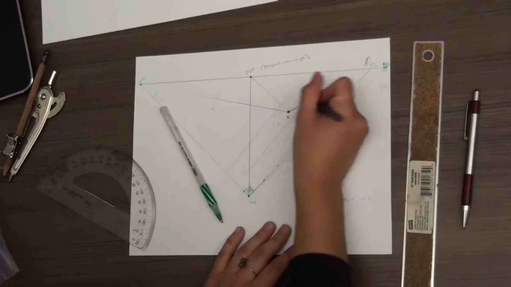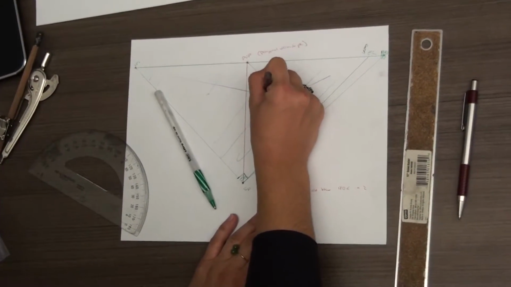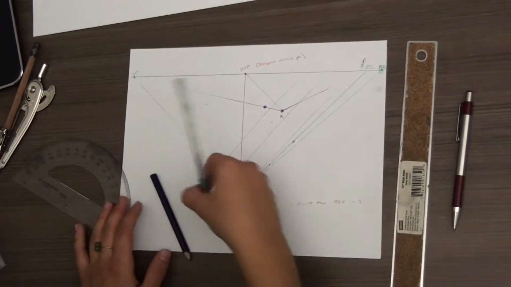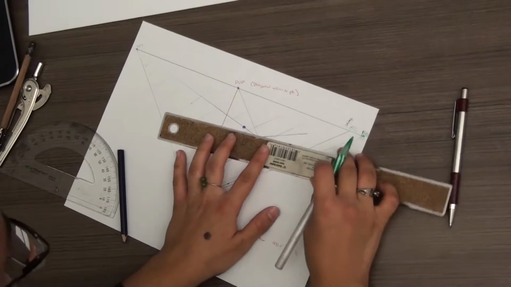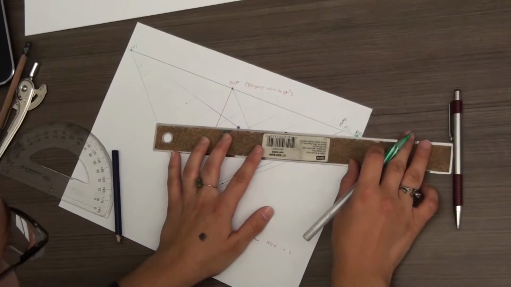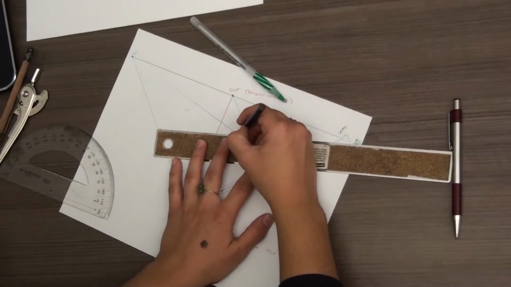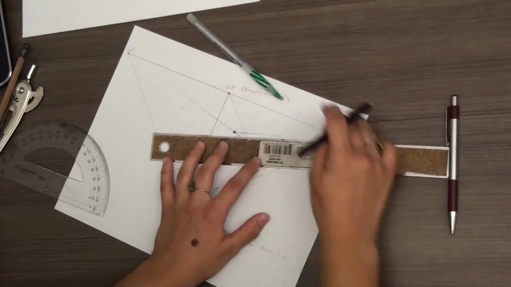This is arbitrary. You decide on one side of the square. Say you want to make this side of the square. And then you carry this to the VP. Oh, you changed the VP.